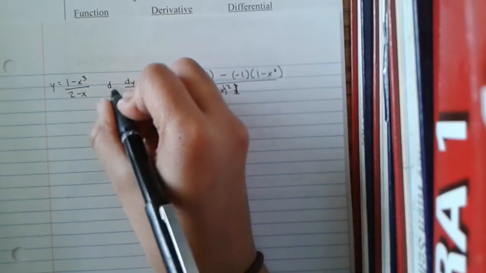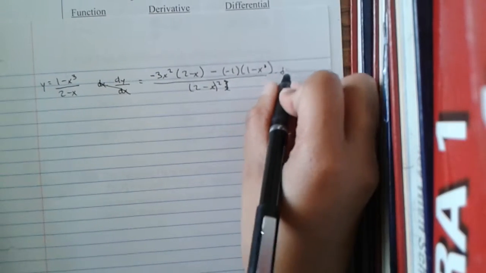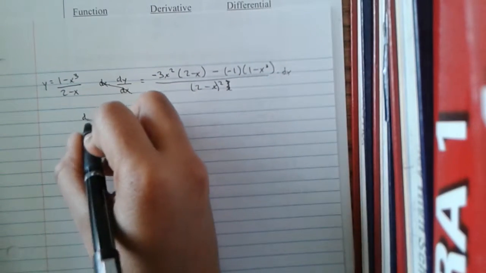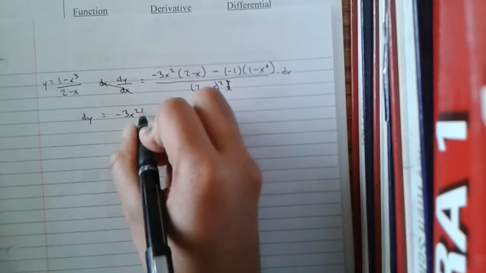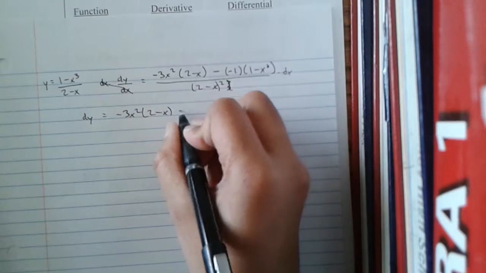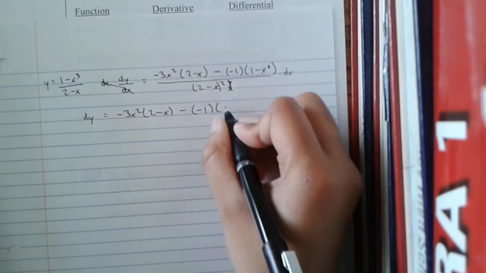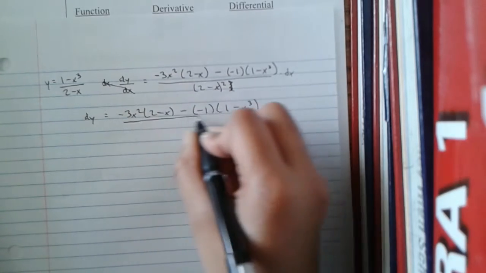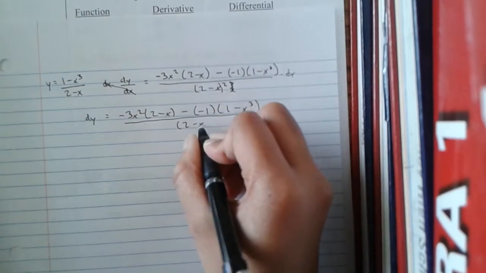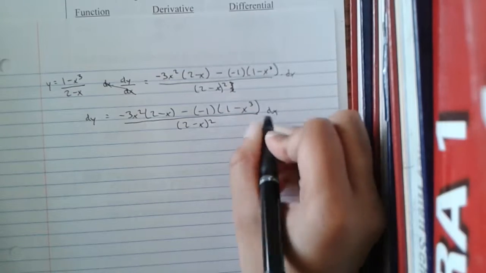Multiply dx on both sides. So dy equals (negative 3x squared times (2 − x) minus negative 1 times (1 − x cubed)) all over (2 − x) squared dx.